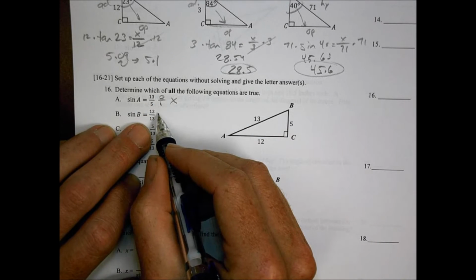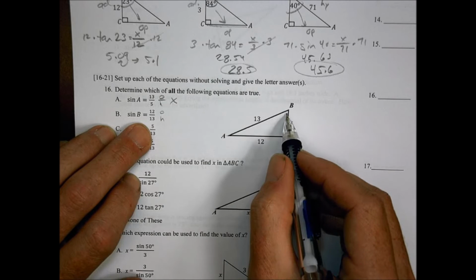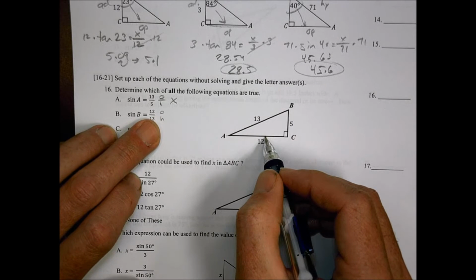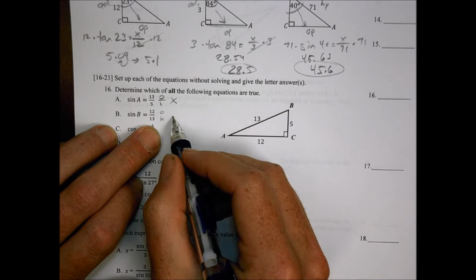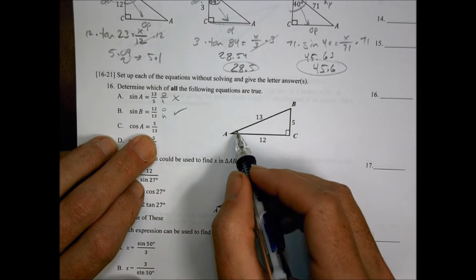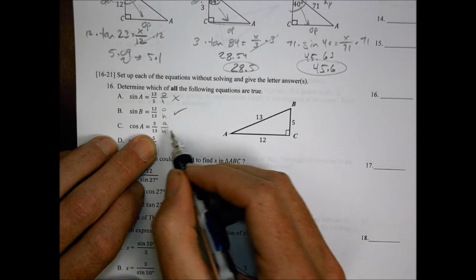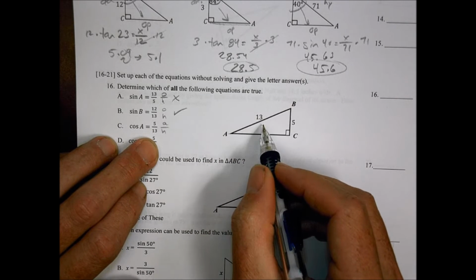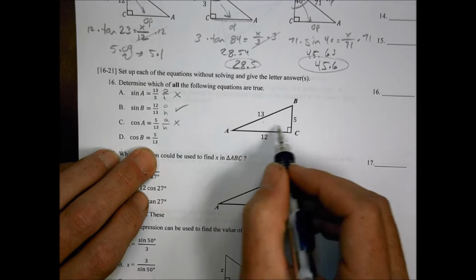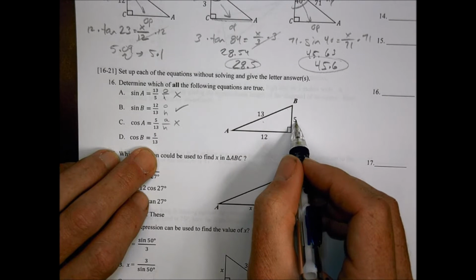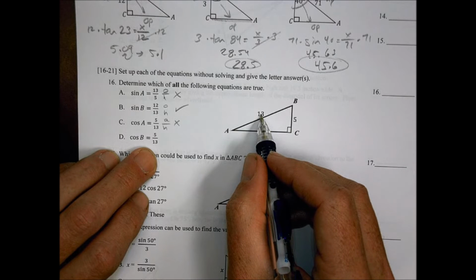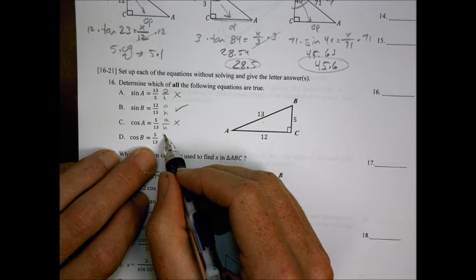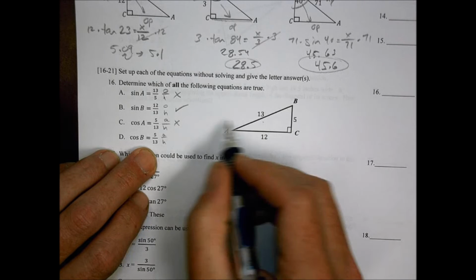The sine of B, again, looking for opposite over hypotenuse, so here's B. Opposite is 12, correct. Hypotenuse is 13, that one's okay. Cosine of A, that's going to be adjacent over hypotenuse, so A adjacent is going to be 12 over 13, that would be wrong. And the cosine of B is going to be the adjacent, which is 5 over the hypotenuse, which is 5 over 13, so that one's going to be okay. So we would say, in our case here, B and D seem to be okay.